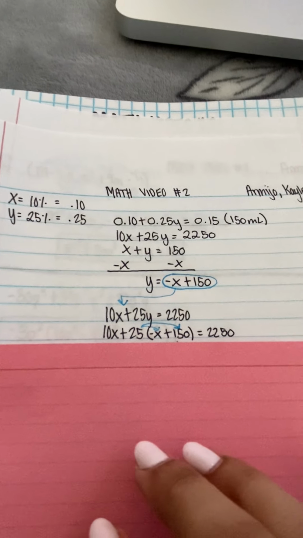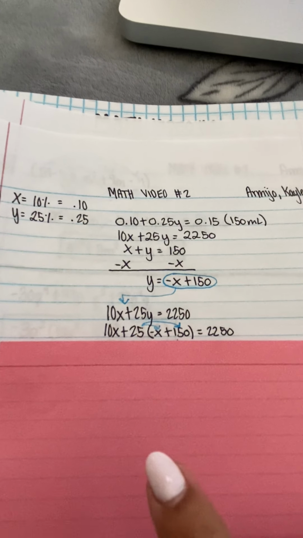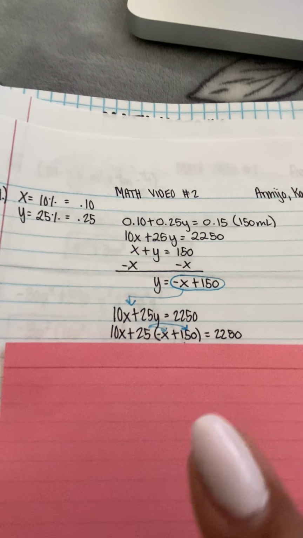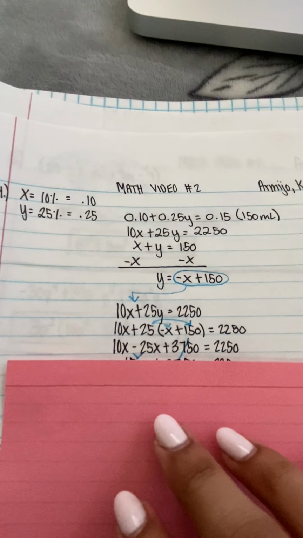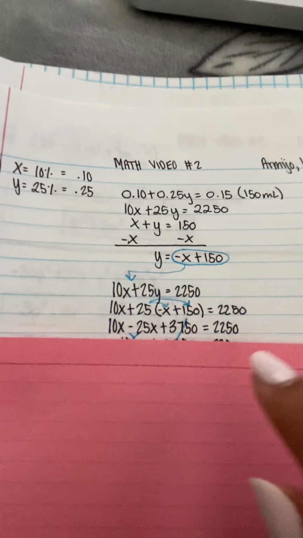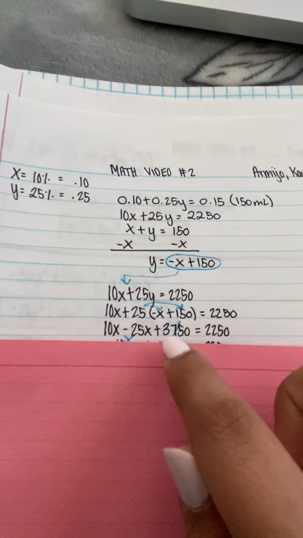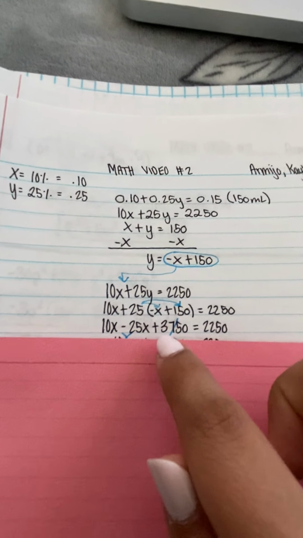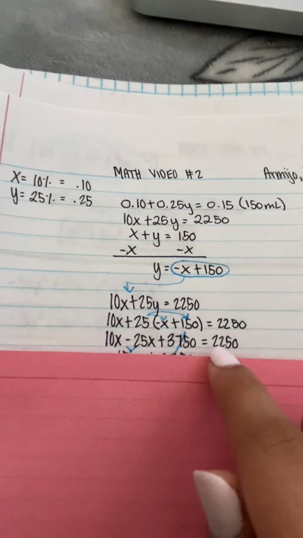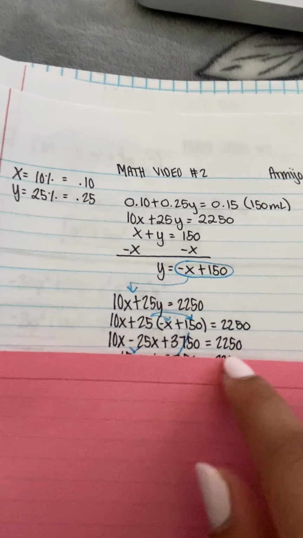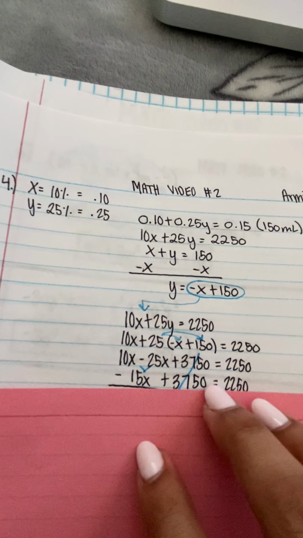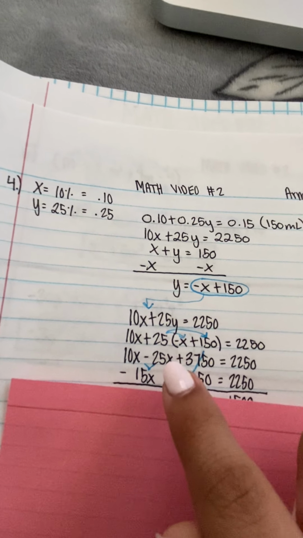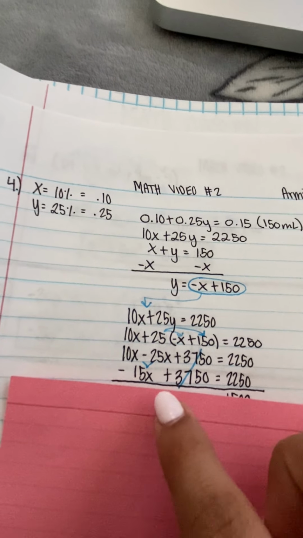So we're going to do 10x plus 25. We're going to distribute the 25 into the negative x and the 150, which is going to give us 10x minus 25x plus, once you distribute that, you'll get 3750 is equal to 2250. Then we're going to go ahead and cross that out. And 10x minus 25x is negative 15x.